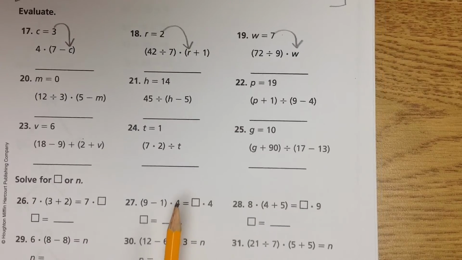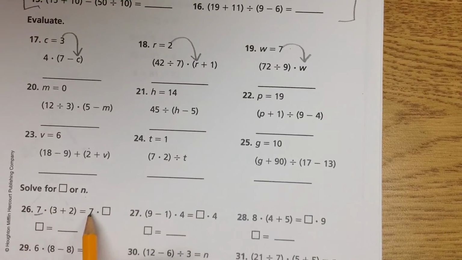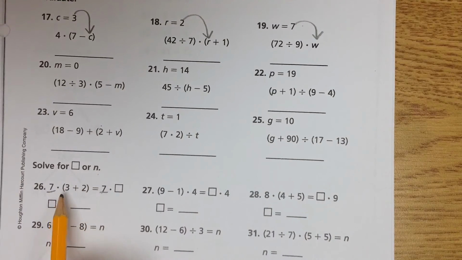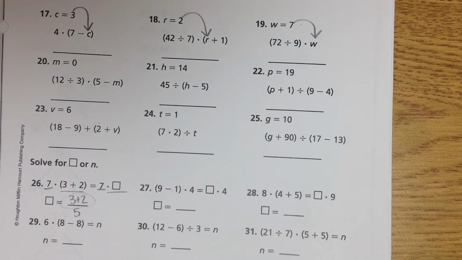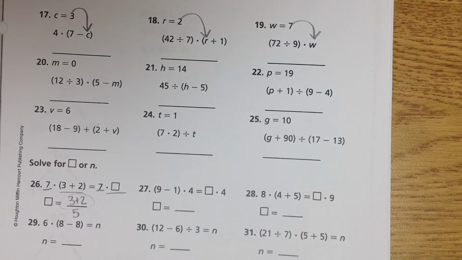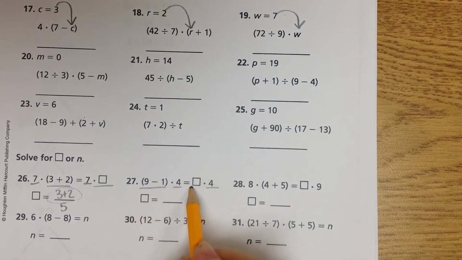Okay, and then here you are solving for the box or for n. So remember what that means is you just check the sides and try to make them equal each other. So we have 7 here and we have 7 here. On this side we have 3 plus 2, so what should the box be? Should be the same thing. You could put 3 plus 2, or you could put 5. I would take either as an answer. Same here. You have a 4 and a 4. You have a 9 minus 1 in a box. So you could put 9 minus 1 here, or go ahead and solve it, and that's 8.